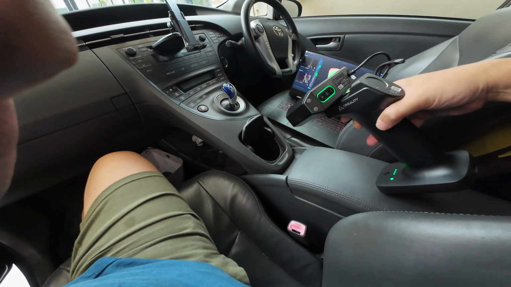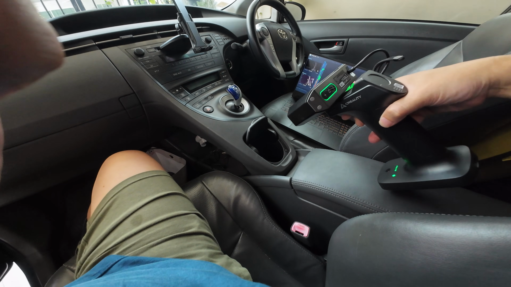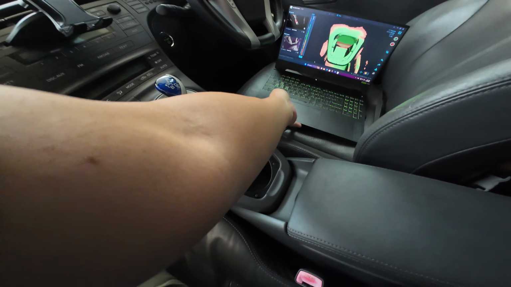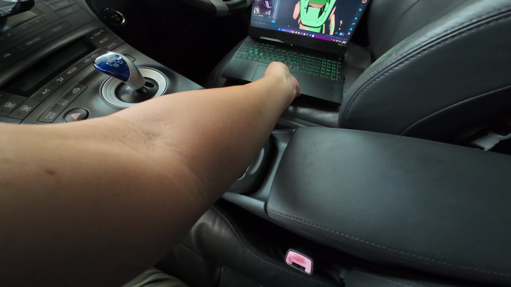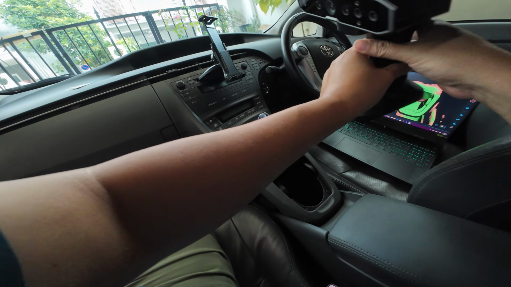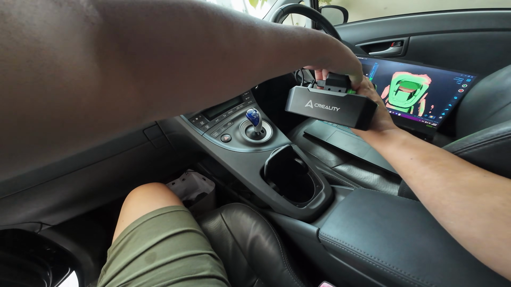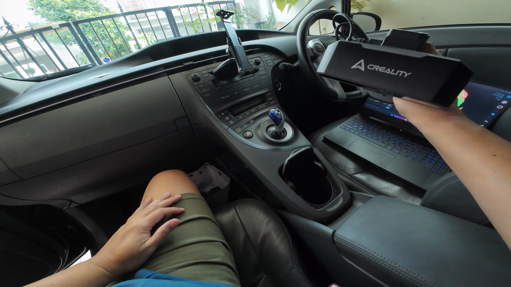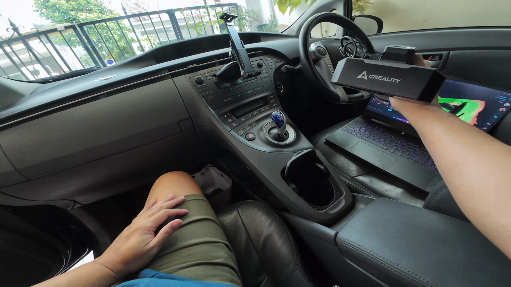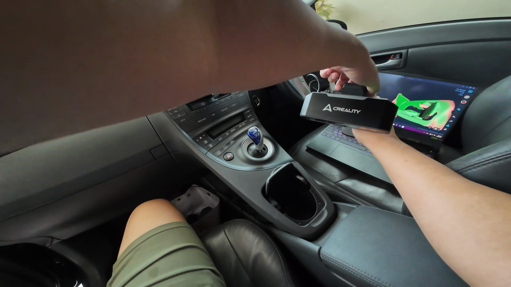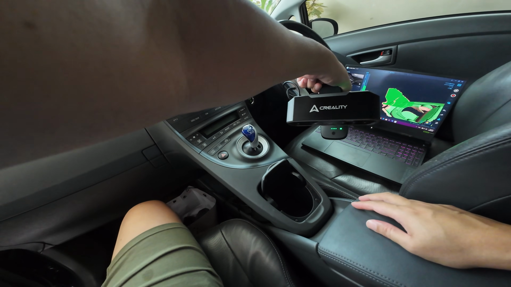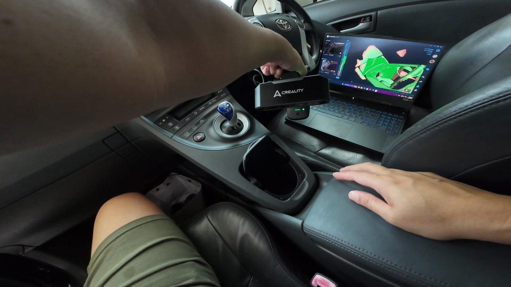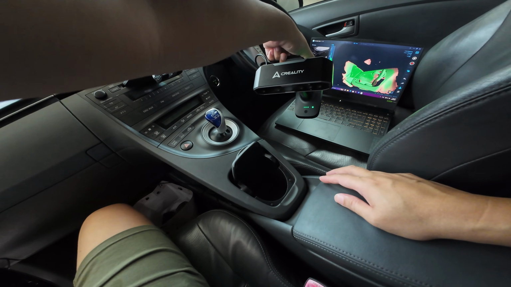Now the handle is stuck with the armrest, so I can't go any lower. Right, and then I will try to make a scan from this angle. Come on. All right. Because I need to scan from a different angle.